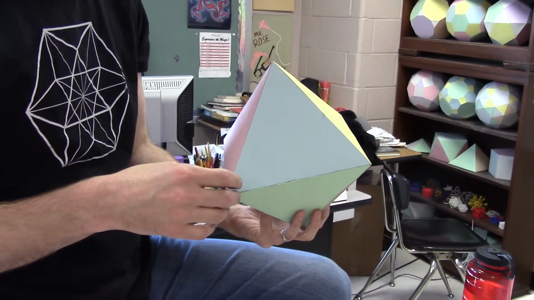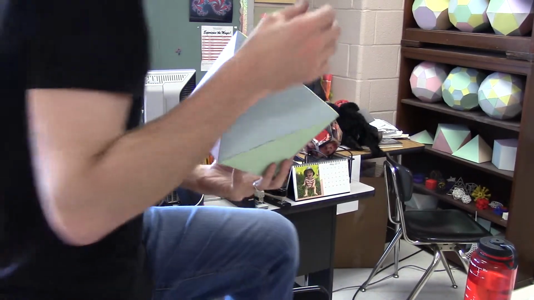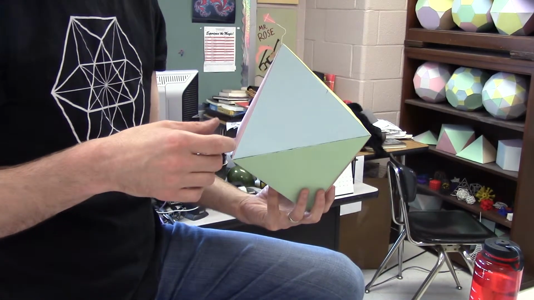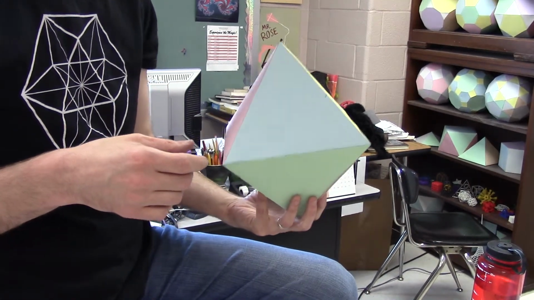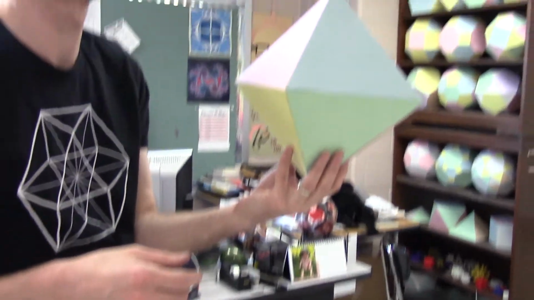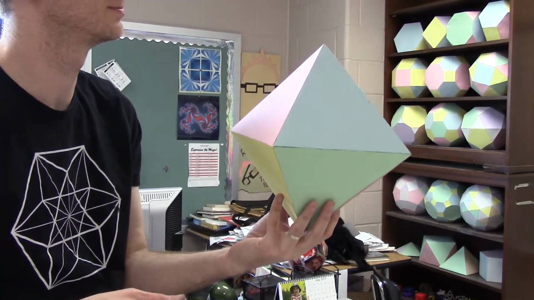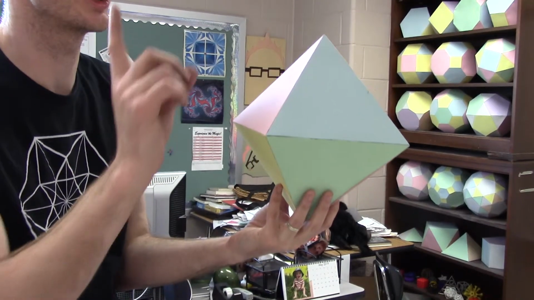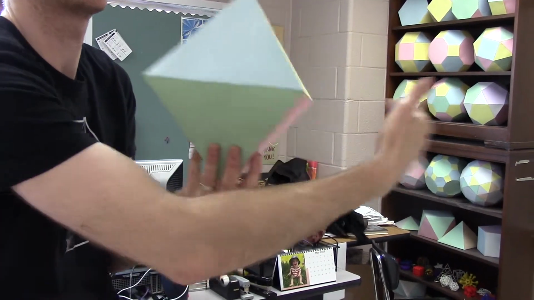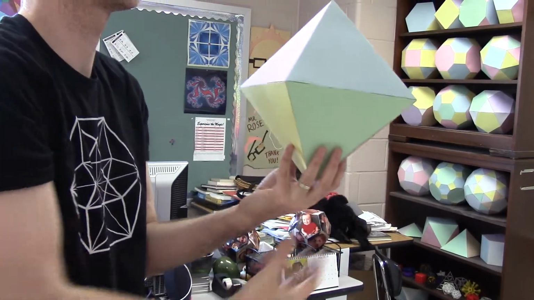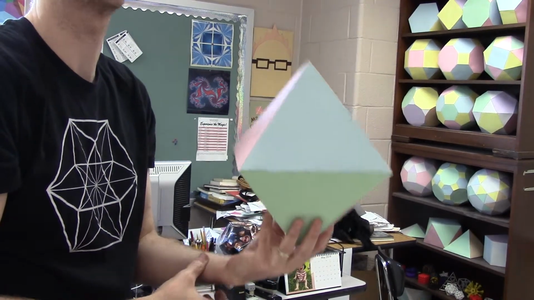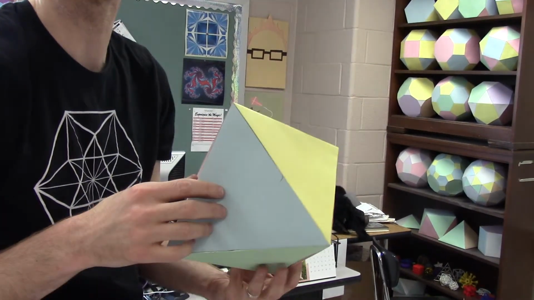So what can we say about it? It's got 6 vertices. How many edges? 12. So 4 around the midline, and then 4 more, and 4 more. 12 edges. And 8 faces. That's why it's called the octahedron.